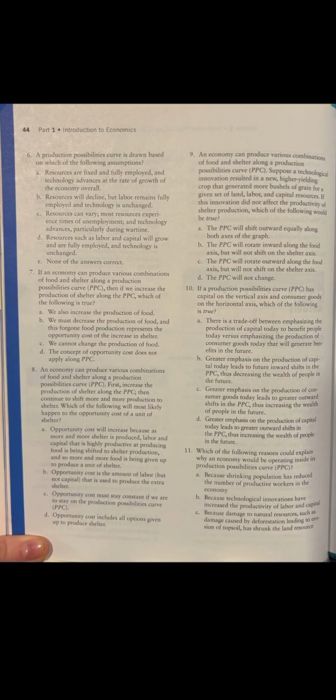9. An economy can produce various combinations of food and shelter along the production possibilities curve. Suppose a technological innovation resulted in a new, higher-yielding crop that generated more bushels of grain for a given set of land, labor, and capital resources.